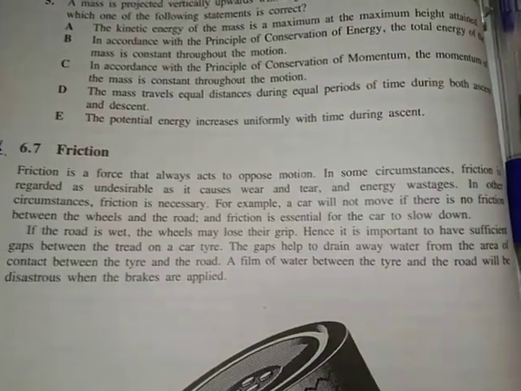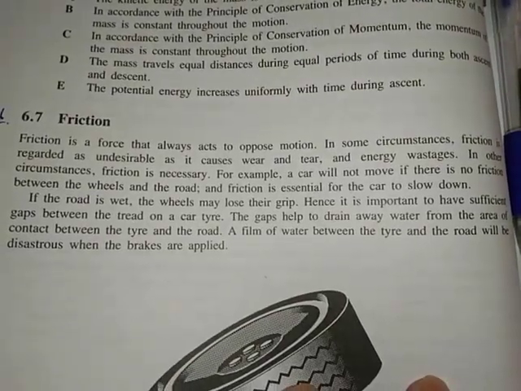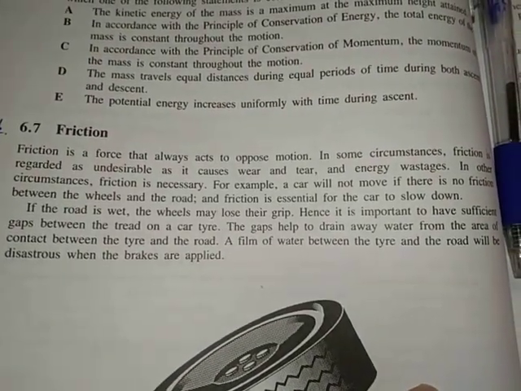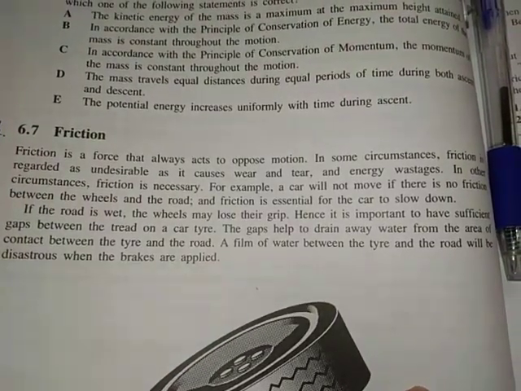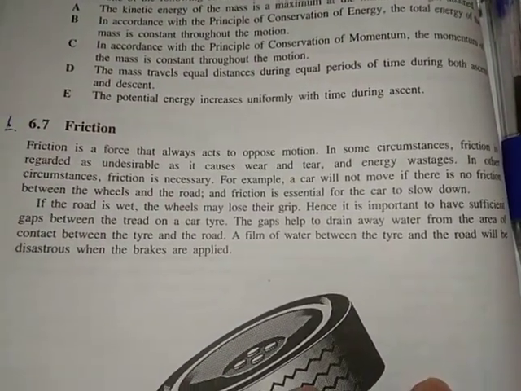In other circumstances, friction is necessary. For example, a car will not move if there is no friction between the wheels and the road. The friction is essential for the car to slow down.